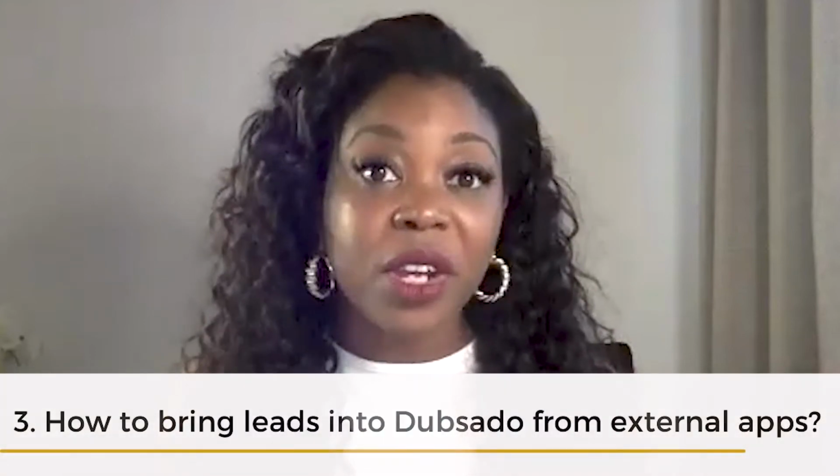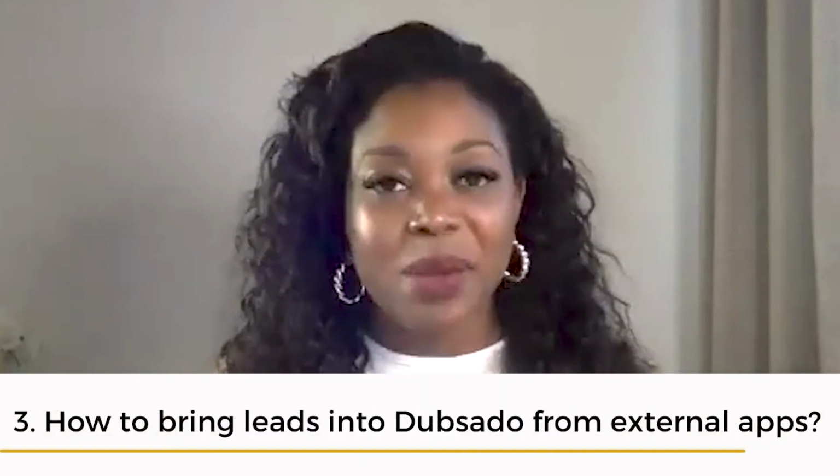So what if you use external apps, for example? So you don't use a Dubsado scheduler, but perhaps you use an external scheduler, but you still want to bring in new leads into Dubsado so that they can also go through an automated workflow. So this again is absolutely possible.